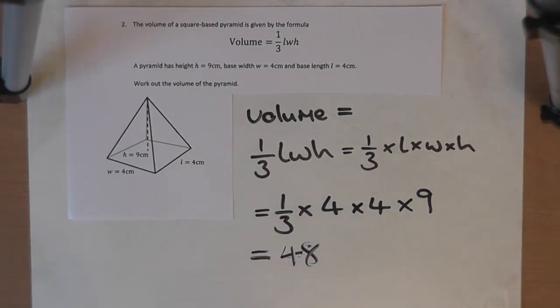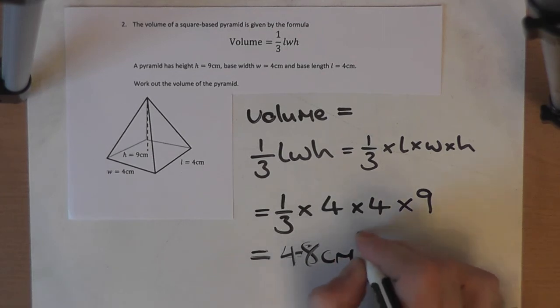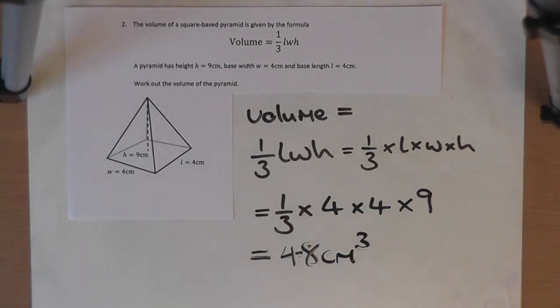Well, 48 what? If it's a volume, it will have to be centimetres cubed. 48 centimetres cubed.